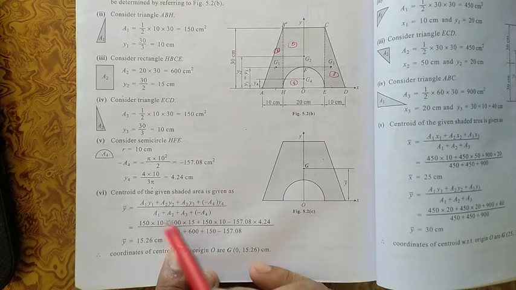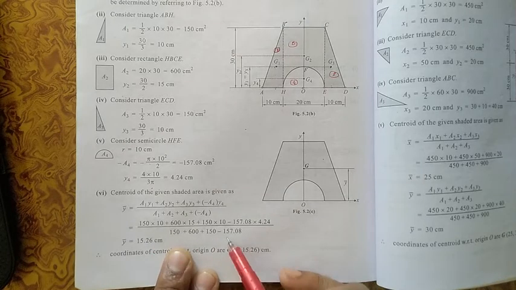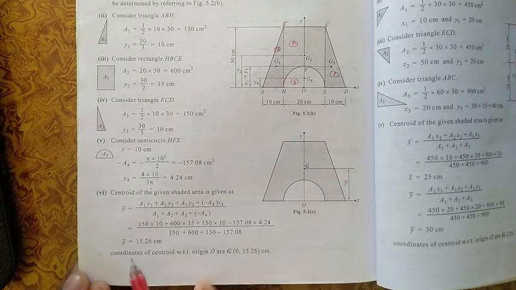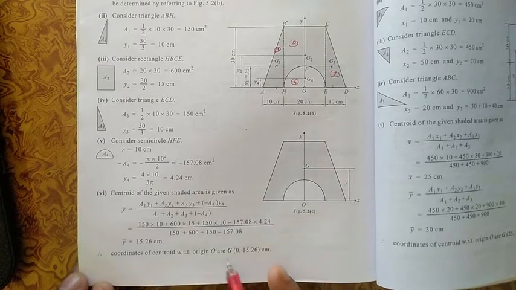Once again, we know this area is A1 plus A2 plus A3 minus A4. Why minus? Because this is the negative area. So substitute everything and do the calculation. We get Y bar equals 15.26 centimeter. So the coordinates of the centroid with respect to origin O are G (0, 15.26) centimeter.